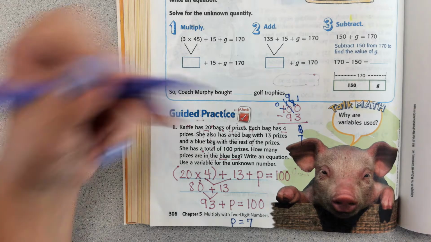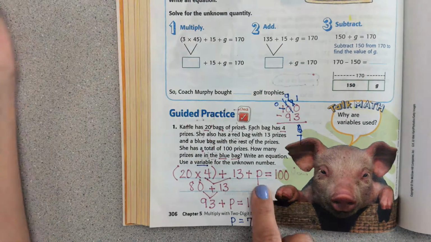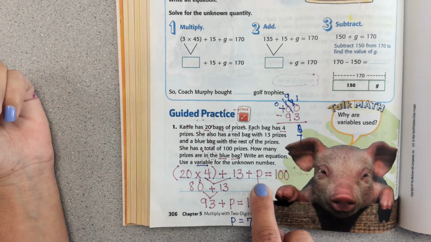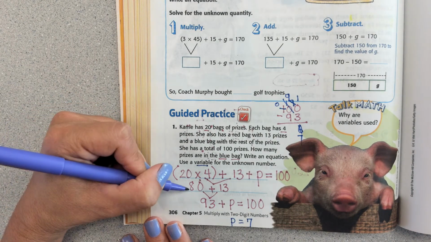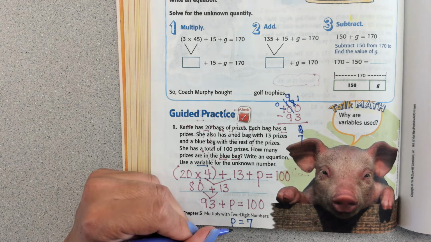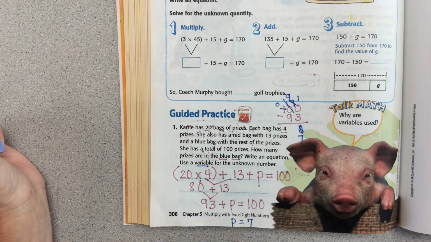Okay, guys. We used a variable in our problem for the unknown number, and we started out by multiplying, adding, and then we subtracted in this case to get the difference.